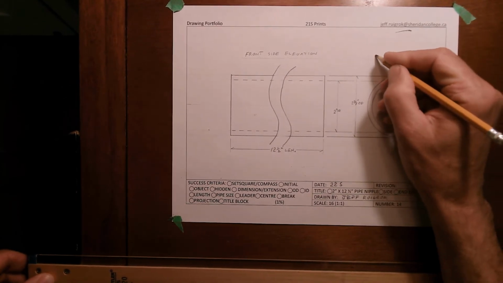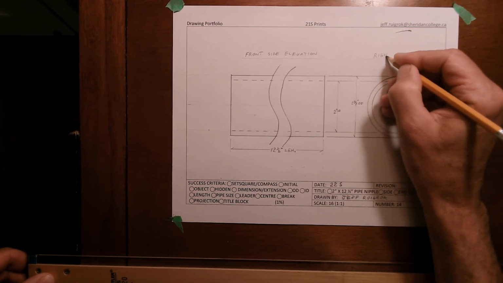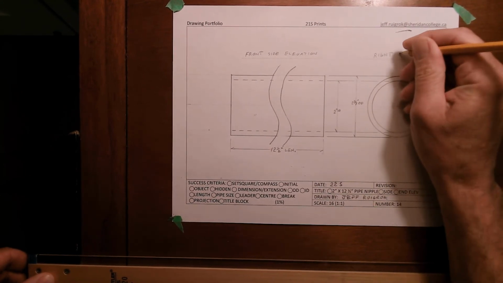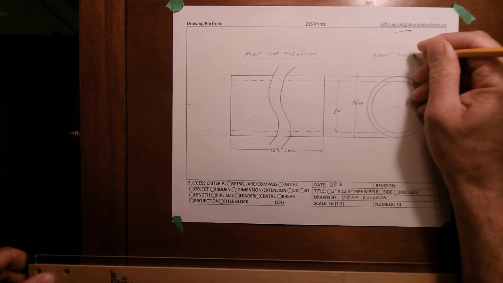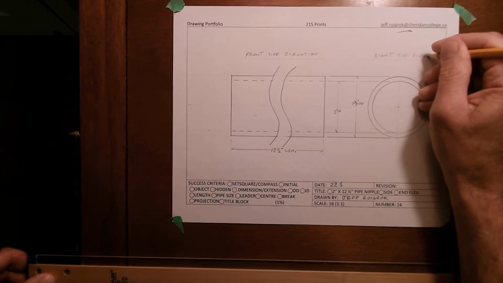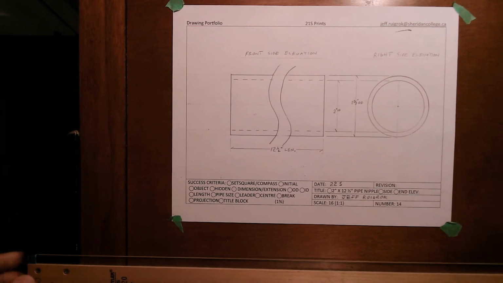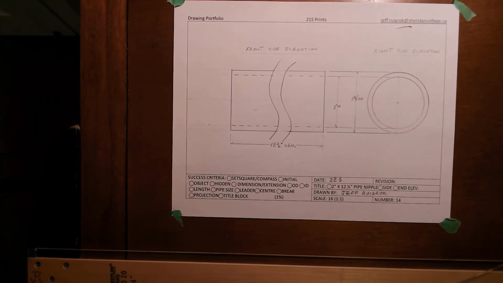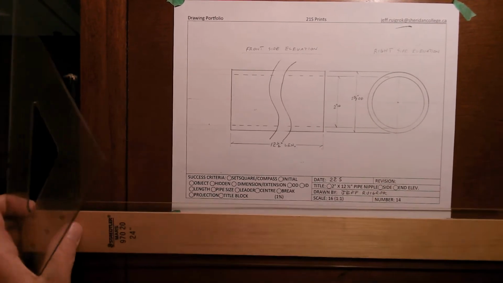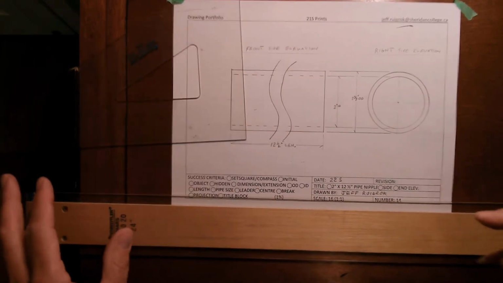And then this we'll call the end, or right side. In Europe, I believe this is the left side. There you go. So I'll start to tidy all this up for you and give you a full-on finished version of this when it's all clean and tidy.